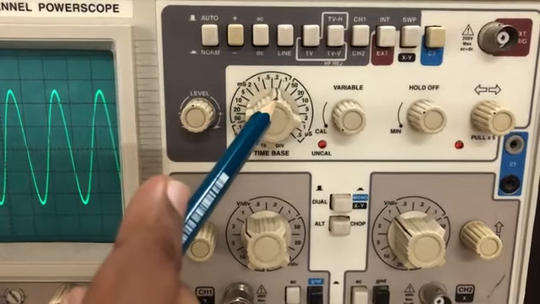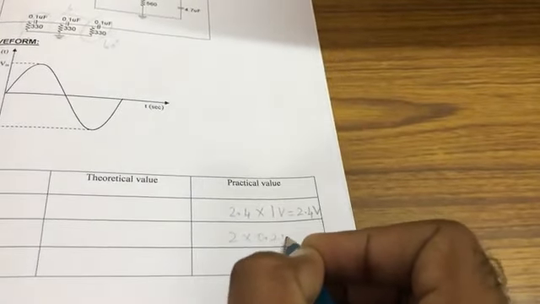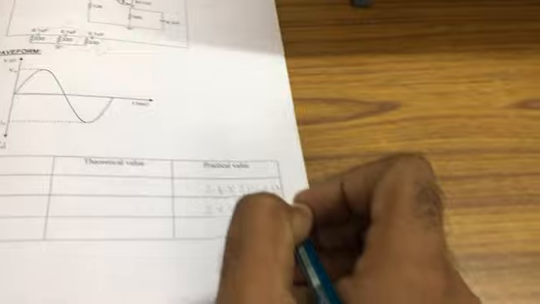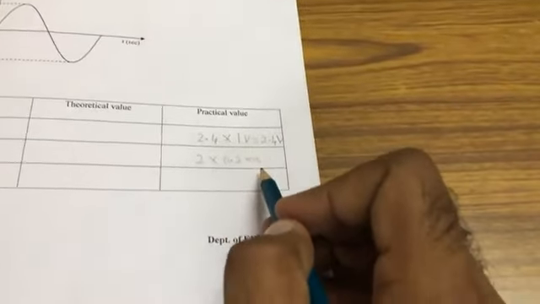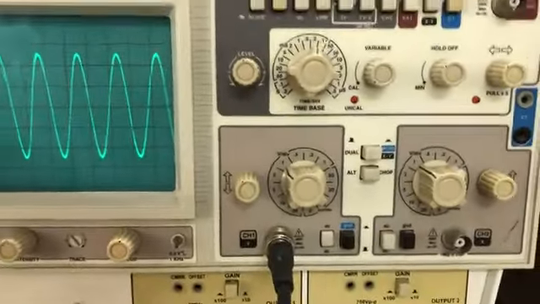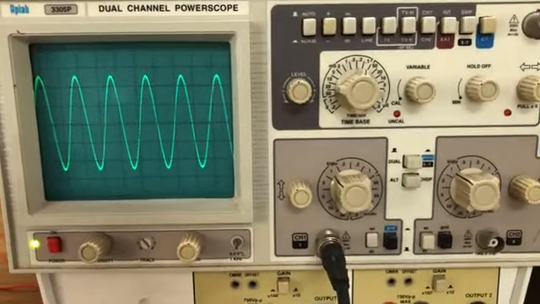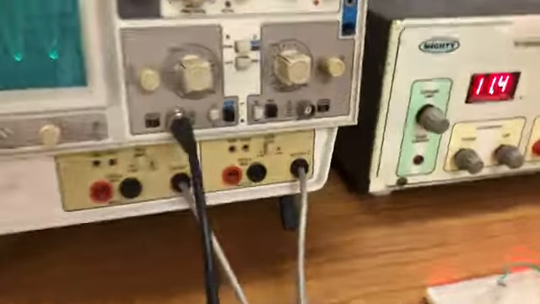So 2 into 0.2 milliseconds. Like this only you have to take the reading and write it down. That is 2 into 0.2 milliseconds. Right. That's all about the experiment.